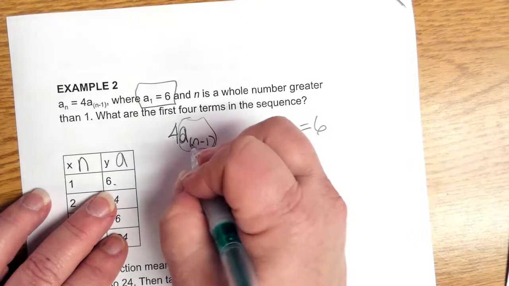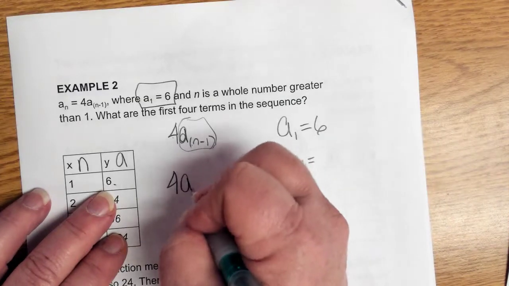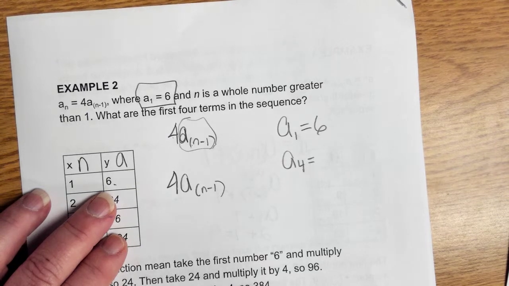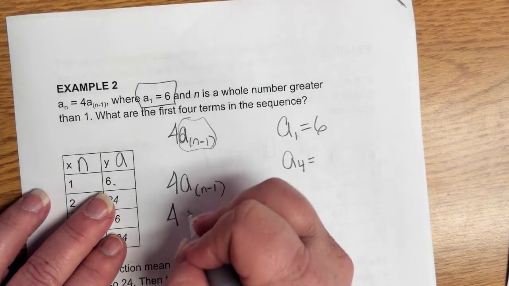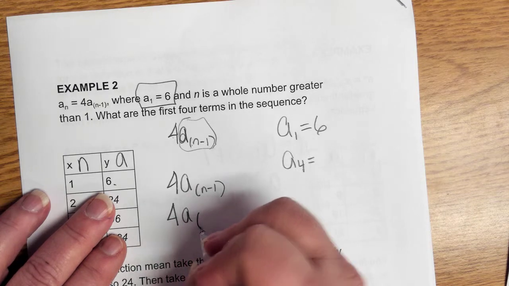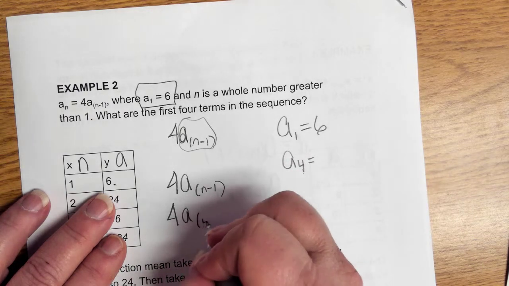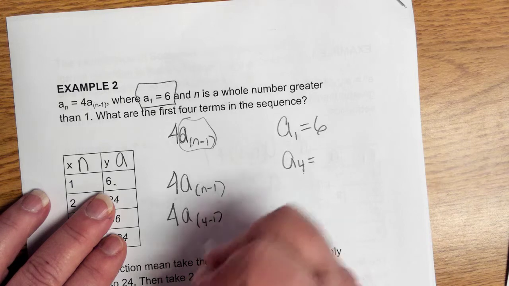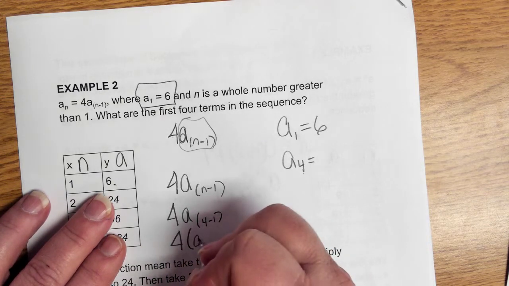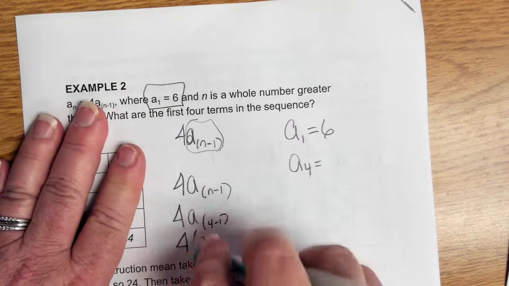Well, I can take this formula, 4a times n minus 1, and plug in 4. I want the fourth term minus 1. I need to take 4 and multiply it times a of 3.